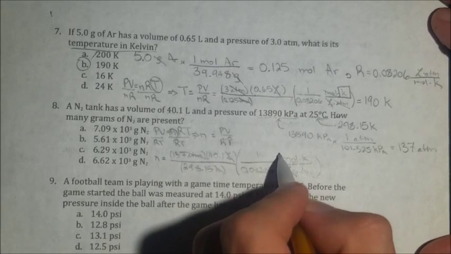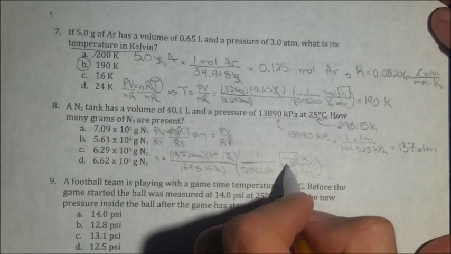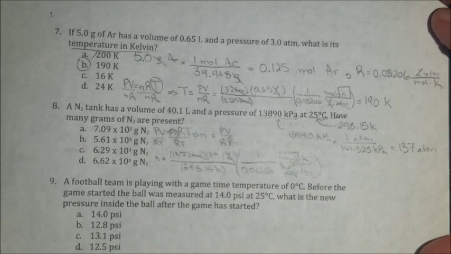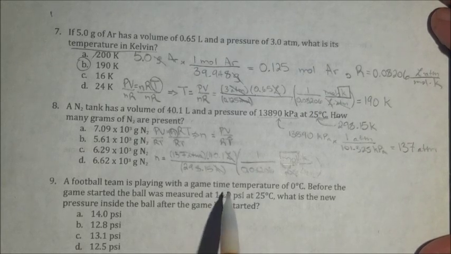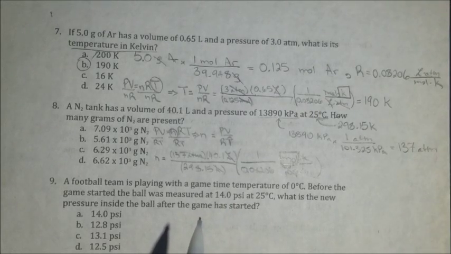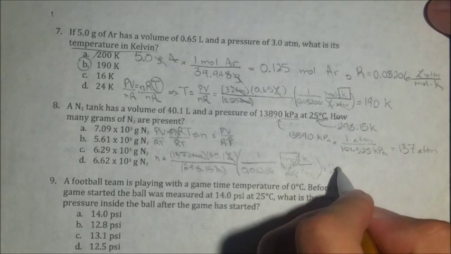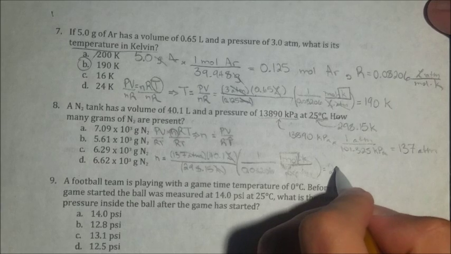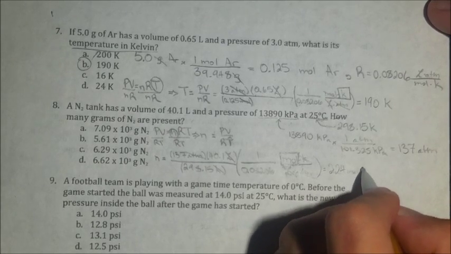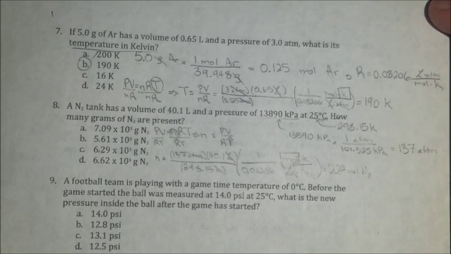And it also shows what units we're left with on the numerator. So these are the units for n, moles, which is good, because that's what we wanted to get at the end. So when we do this, what we find is that we have 224 moles of nitrogen gas.